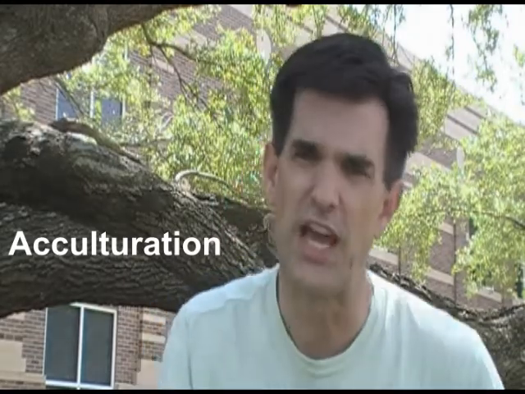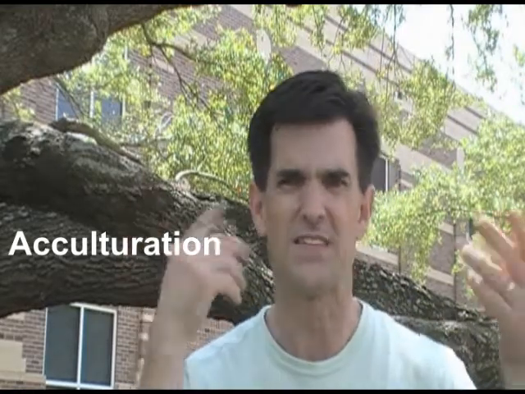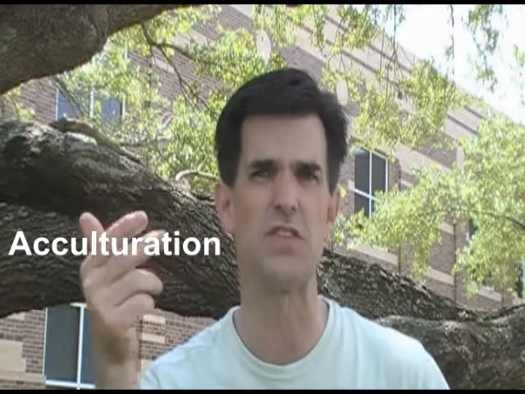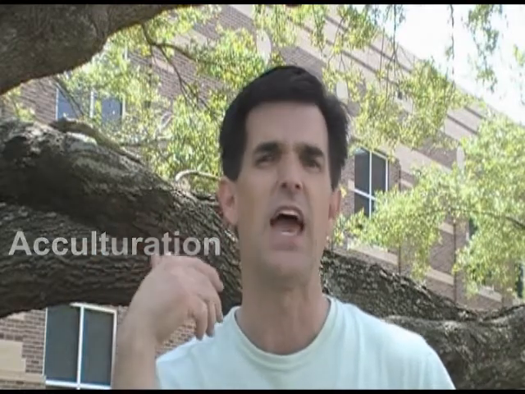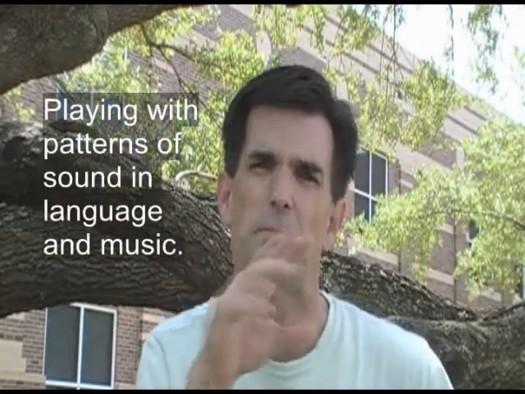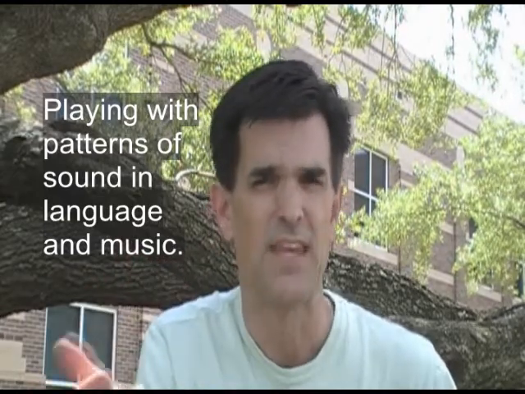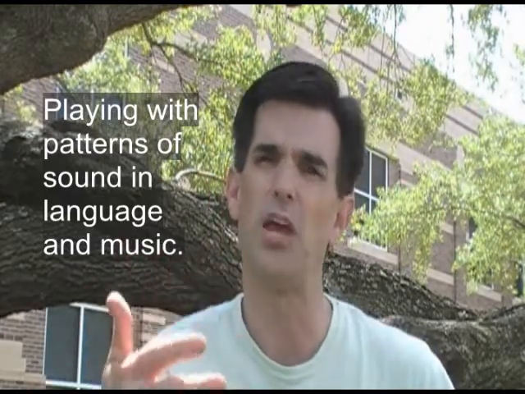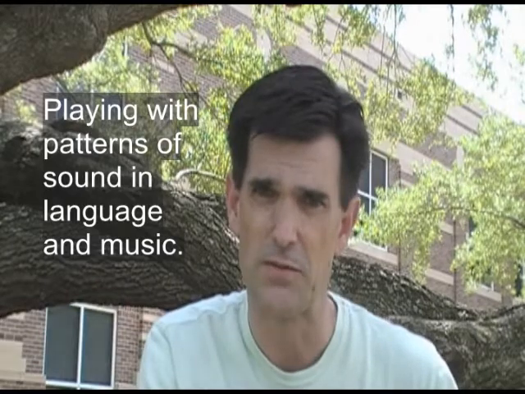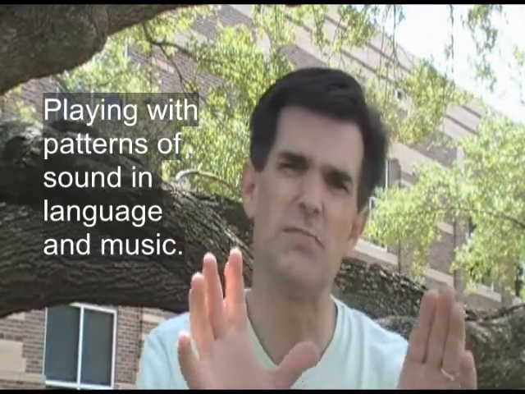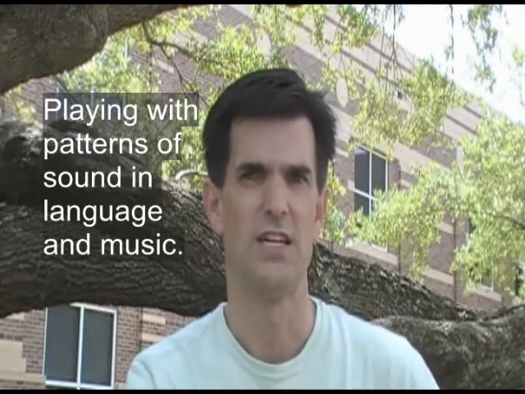In acculturation activities, the idea is that we're getting the sounds in the children's heads: the sounds of language, the sounds of music. And as you know, language has a head start, because we play with language as adults with our children, and yet we don't necessarily play with musical patterns. Music and language are similar in that they have patterns.